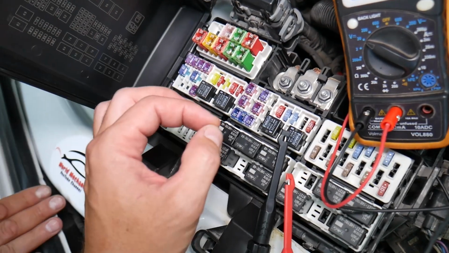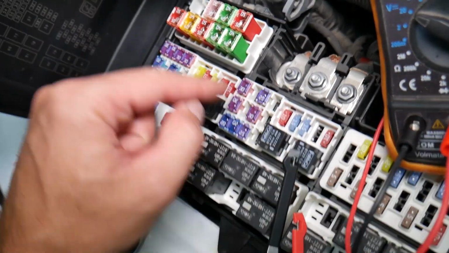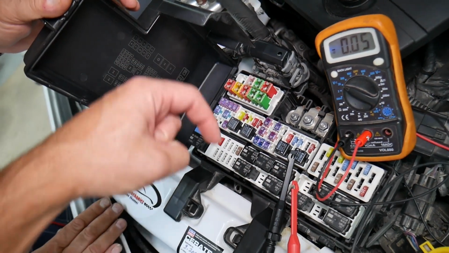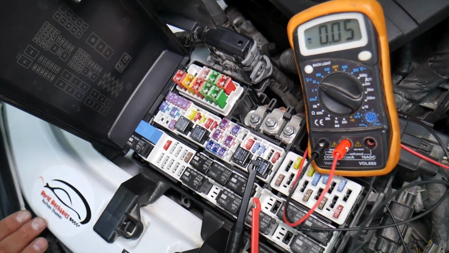So we will have a video on how to test a fuse, different kinds of fuses, and how to test relays. We're going to put the link in the description of the video below, specifically to that video.